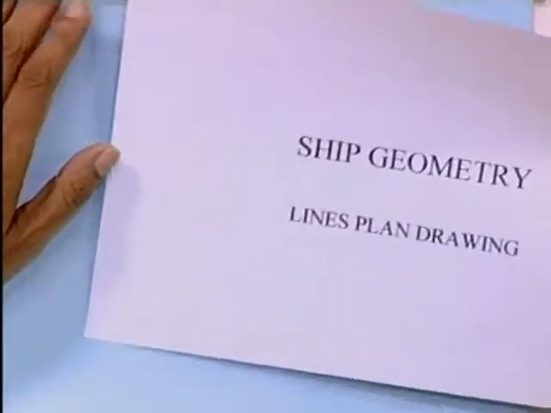Today, I am introducing you to this concept of the line span, but before that I should discuss your ship geometry. Since most of you already have some kind of naval architecture background, I suppose you are all familiar with some of the drawings that you might come across in ships.